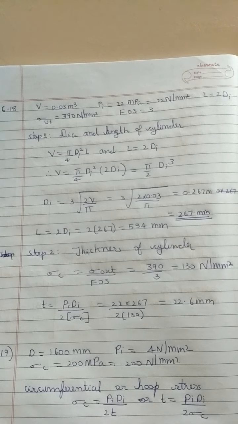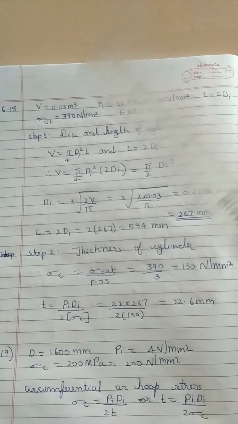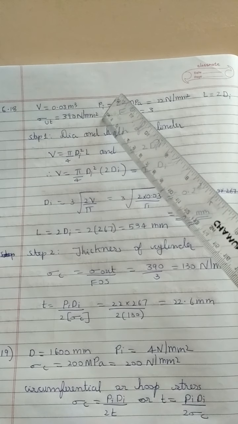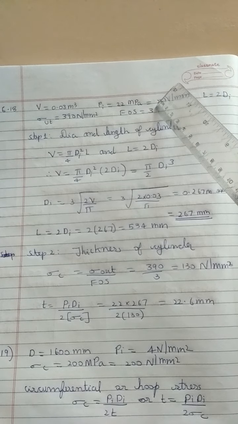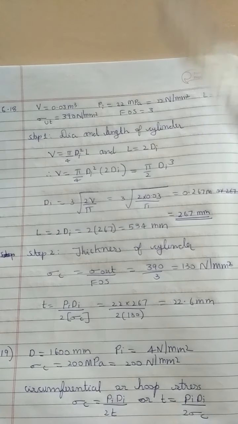The length of the cylinder is twice its internal diameter. The cylinder is made of plain carbon steel 20C8, the ultimate stress is 390 Newton per mm square and the factor of safety is 3. Determine the dimensions of the cylinder.